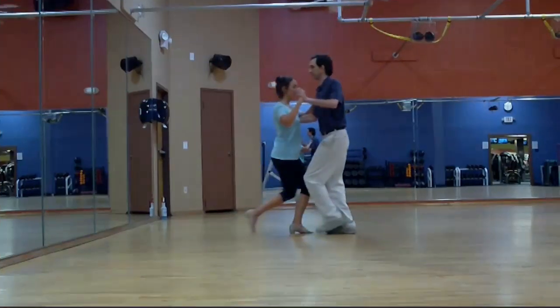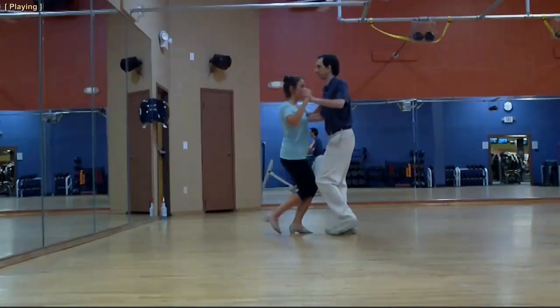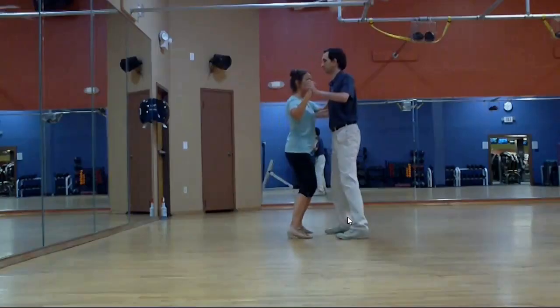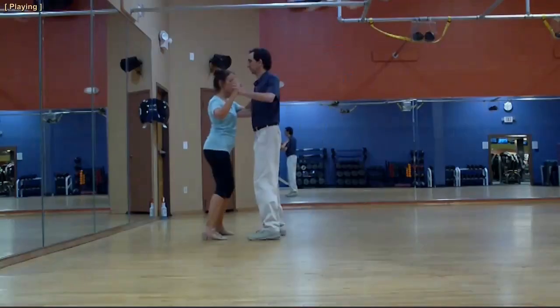He stops her from coming any further forward by just stopping where he is and leaving the connection where it is. So he's blocking her forward movement, and she has to stop. And they bring their feet together without changing weight, and then they went to the second step, which is this side step. That's 2. So we'll back up again.